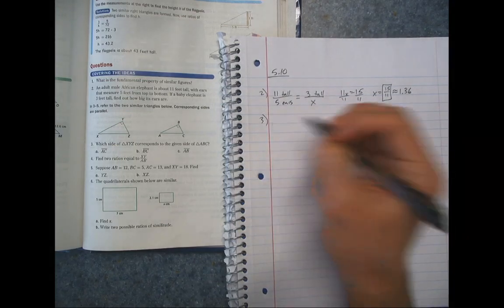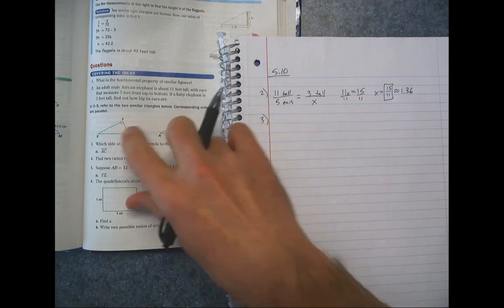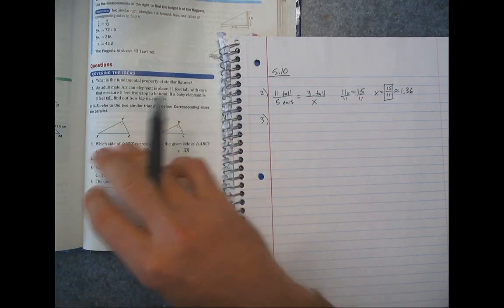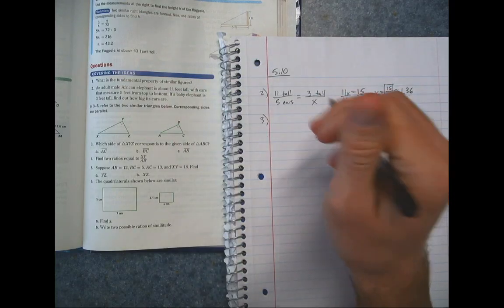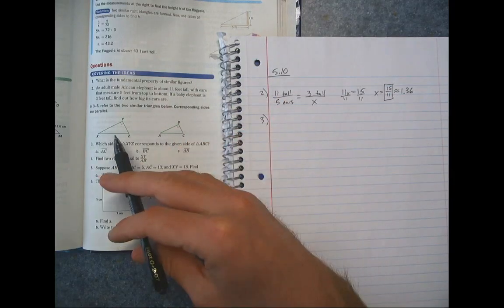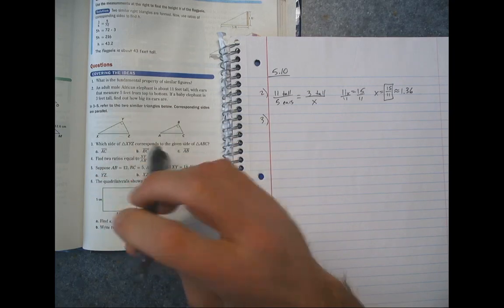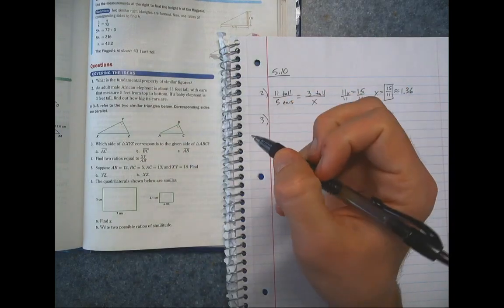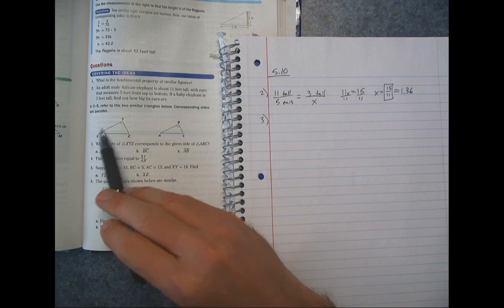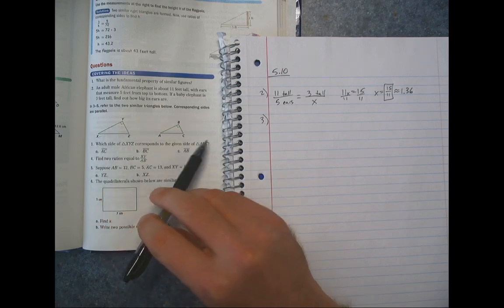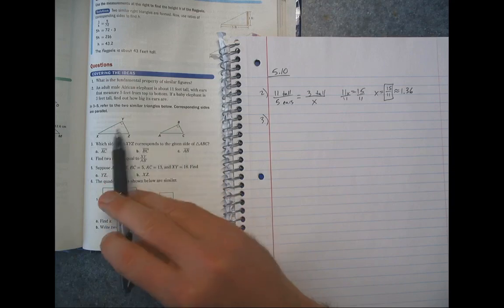Okay, number 3. In the next couple of problems, we're going to refer to these two similar triangles. Remember, similar means one's just an enlargement of the other, or one is just a smaller version of the other. It's been shrunk. Corresponding sides are parallel, so you can see that this side corresponds with this, and so on and so forth. They haven't done anything tricky and flipped the triangle any which way. So it says, which side of triangle XYZ corresponds to the given side of ABC. So basically just matching sides. Top matches top, side matches side, bottom matches bottom.